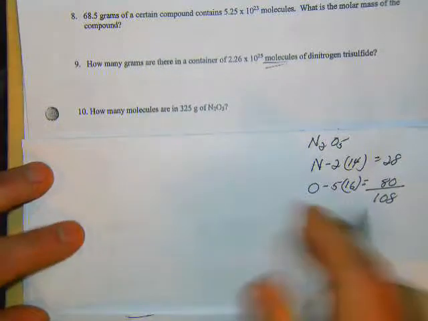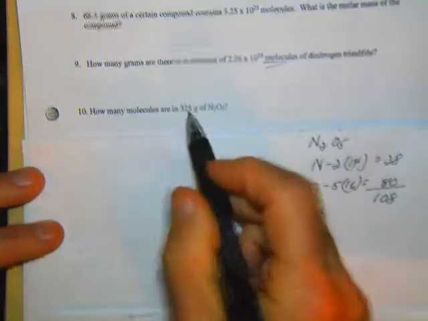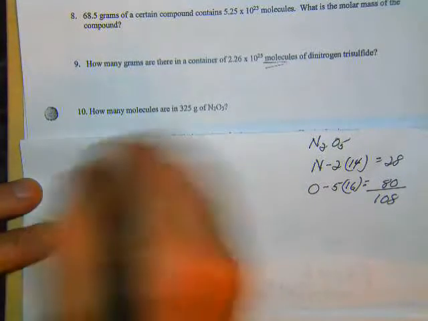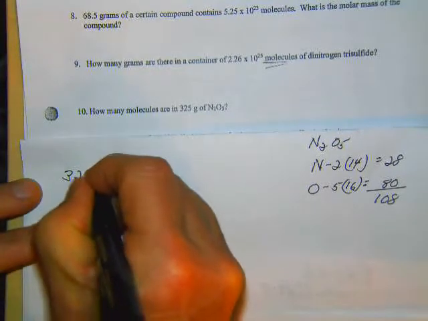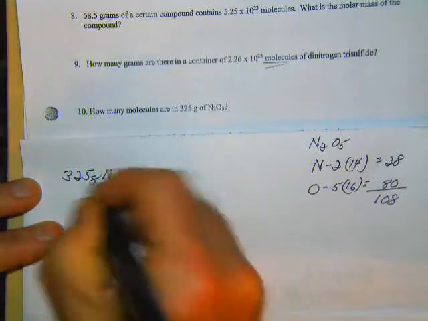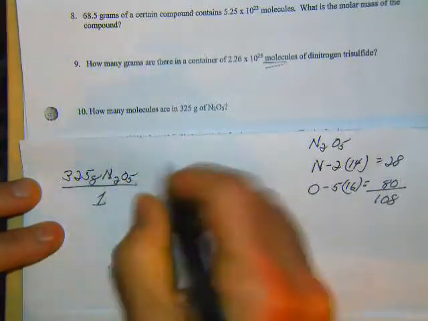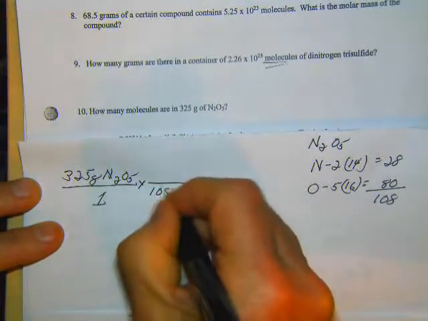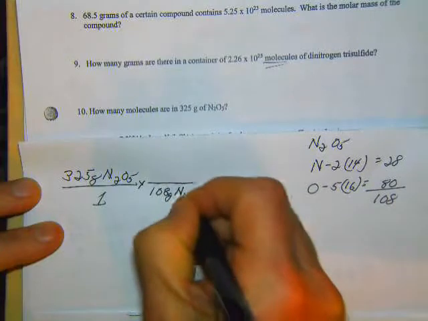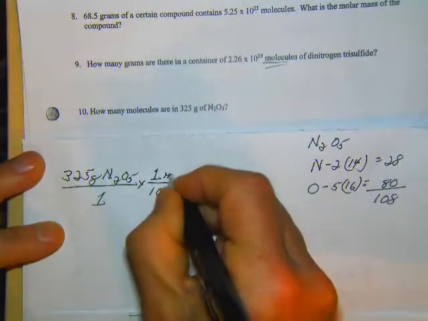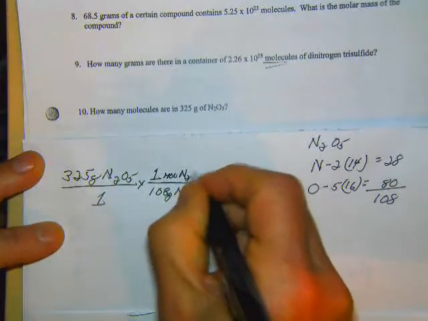How many molecules? Got to change grams to moles and moles to molecules. So I have 325 grams of N2O5. And I know there are 108 grams of N2O5 in 1 mole of N2O5.